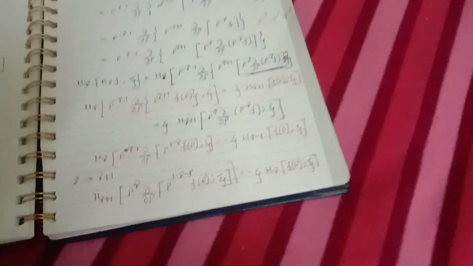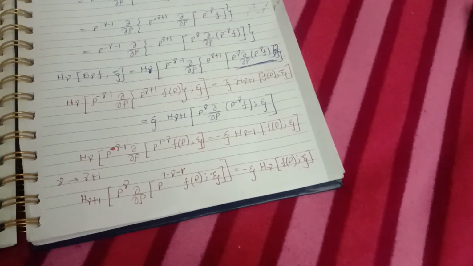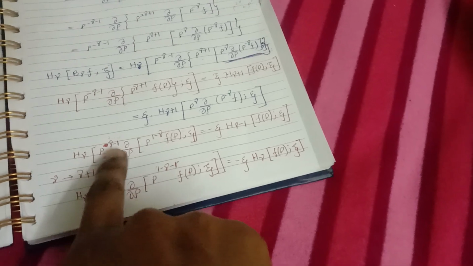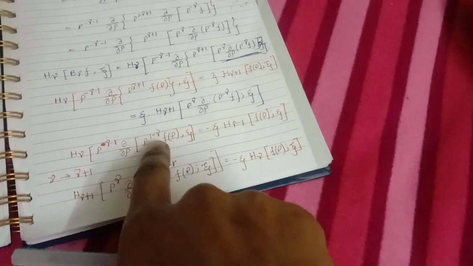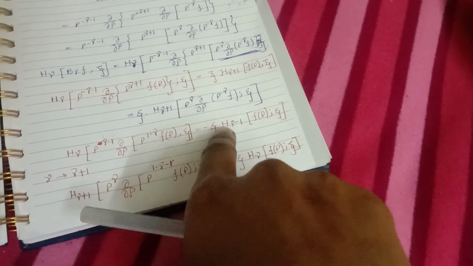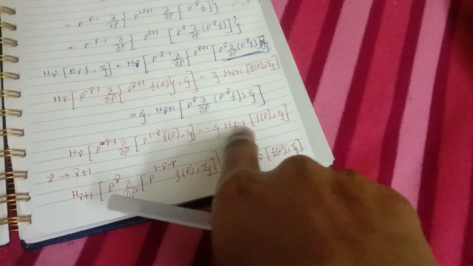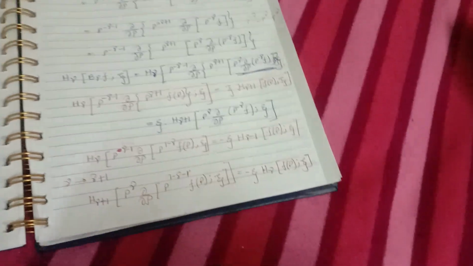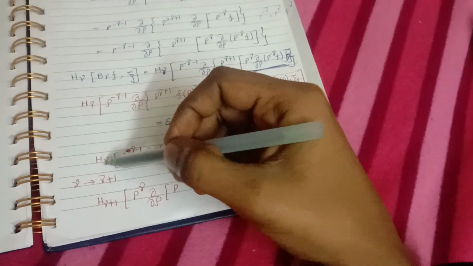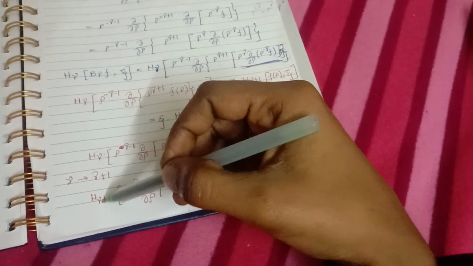We also know another result, that Hν of ρ^ν ∂/∂ρ ρ^(-ν) f(ρ, ψ) equals minus ψ Hν-1 f(ρ, ψ). So instead of that, replace ν as ν+1, and we get ν+1.